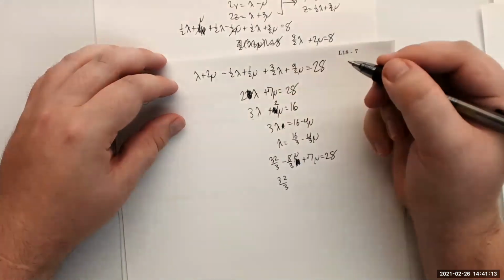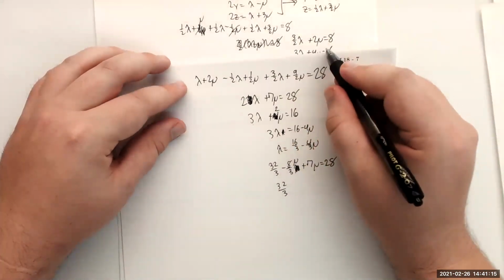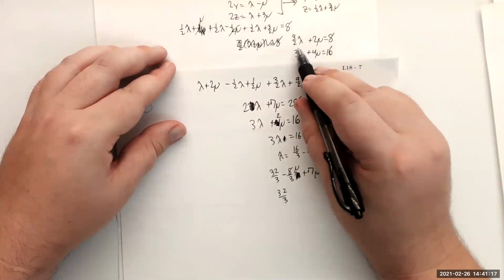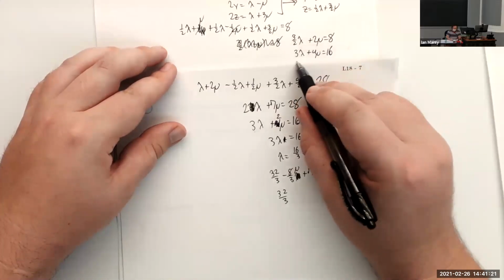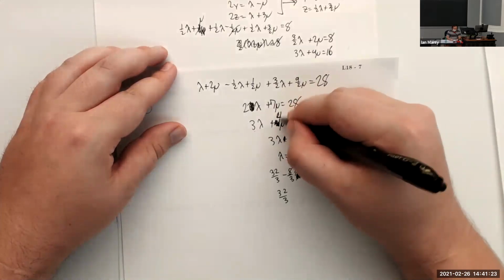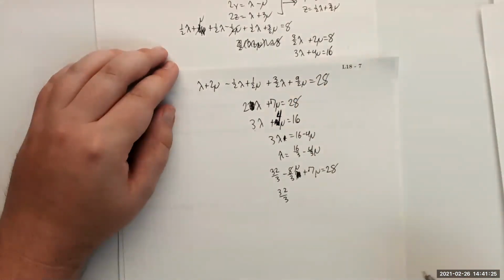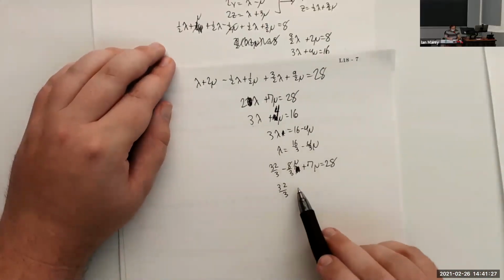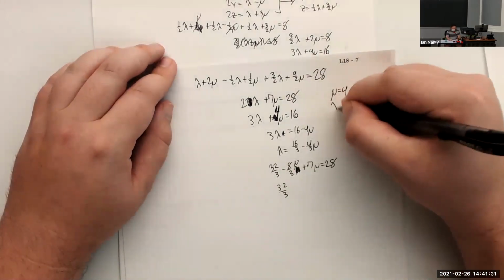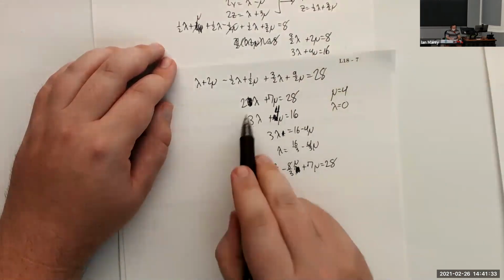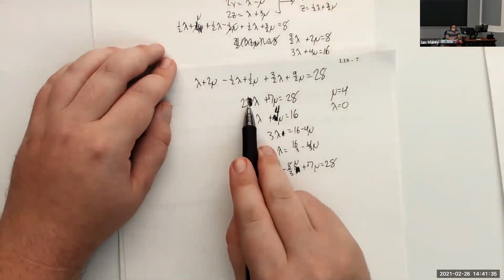Wow. Oh, I think it was right before, because it was 3 halves mu, or 3 halves lambda, and then you just multiplied everything by 2. Yeah, that was right. 3 lambda plus 4 mu. Yeah, okay. And then I think everything's good so far. I remember getting the answer mu is 4 and lambda is 0 earlier, which works with 3 lambda here.